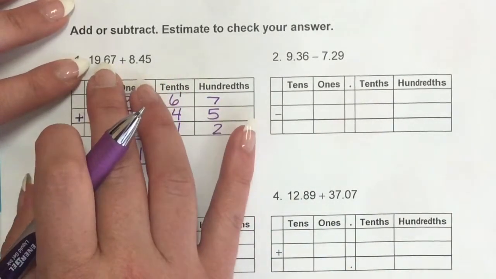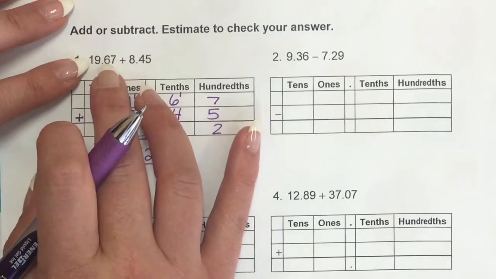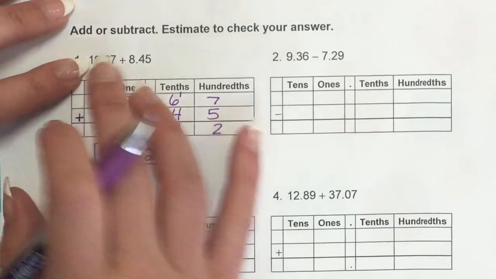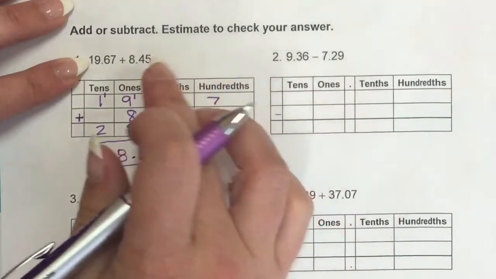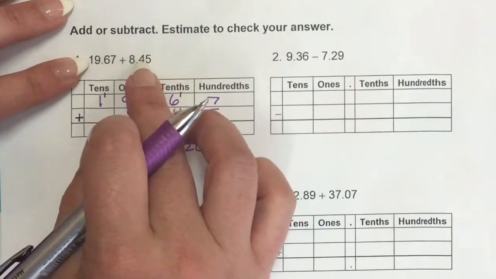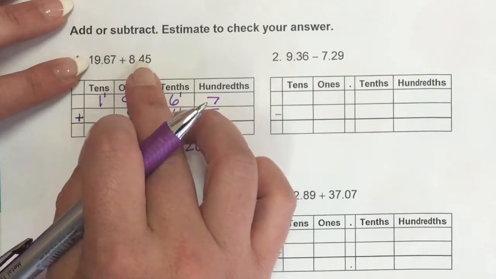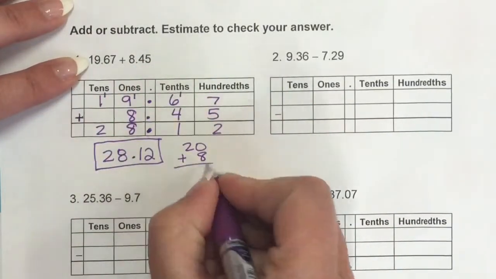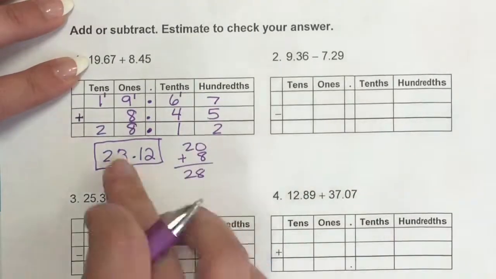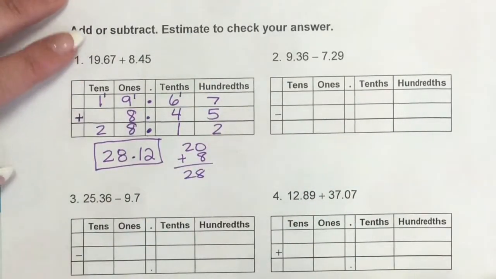And if we went ahead and estimated 19.67, I'm going to round it to the nearest 1. So that 6 is above 5, so it's going to round that 19 up to 20. And 8.45, 4 is not bigger than 5, so that's going to just keep it as 8. So 20 plus 8 is 28, and that really seems like it's in the same ballpark. So we're on the right track.